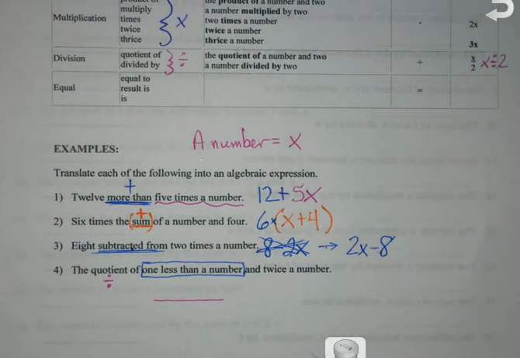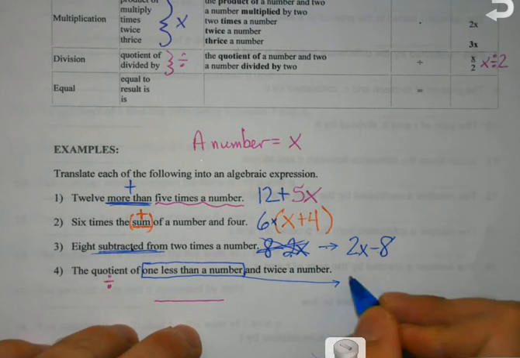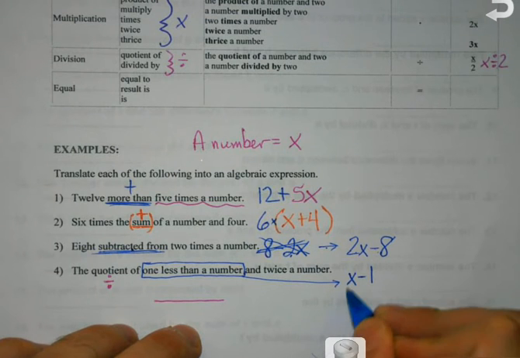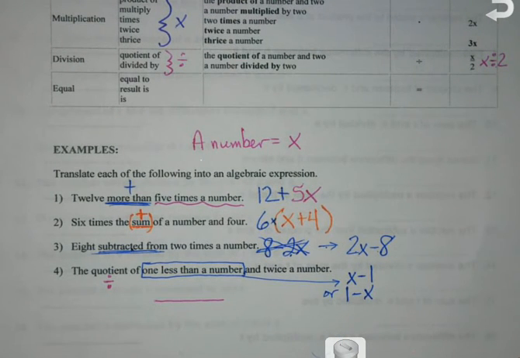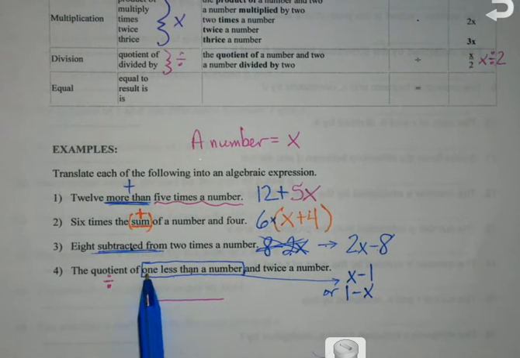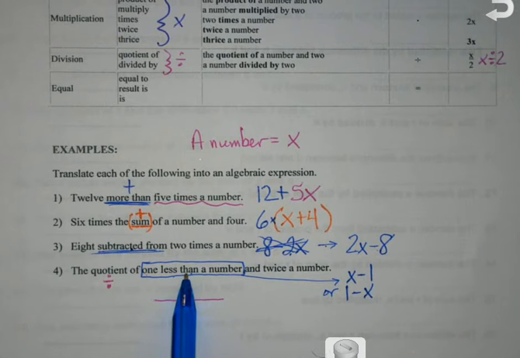And this kind of goes like number 3 did. 1 less than a number. Now when I'm doing 1 less than a number, is that x minus 1 or 1 minus x? And it makes a difference. 1 less than a number. I want to take the 1 away.